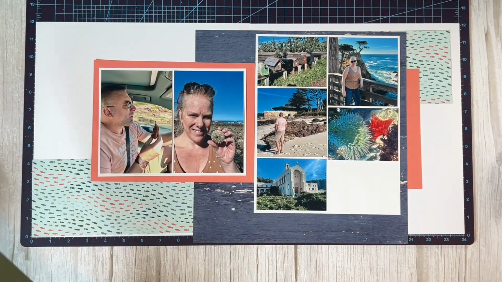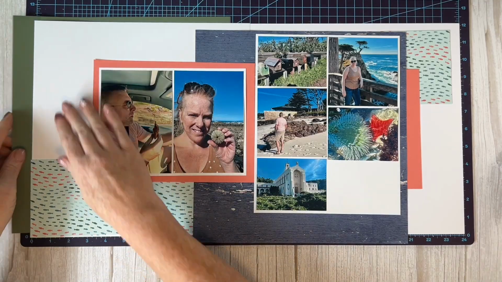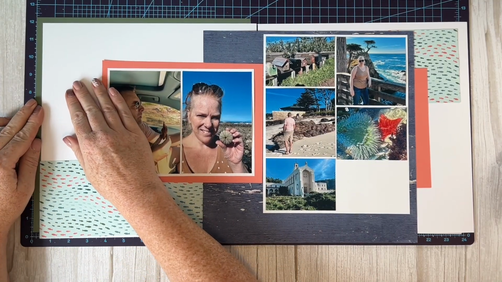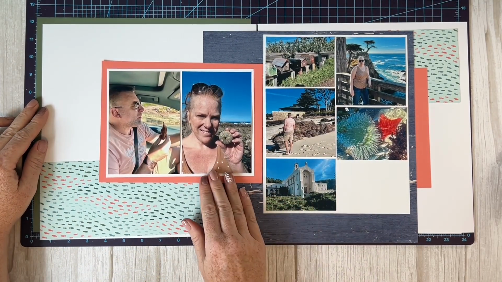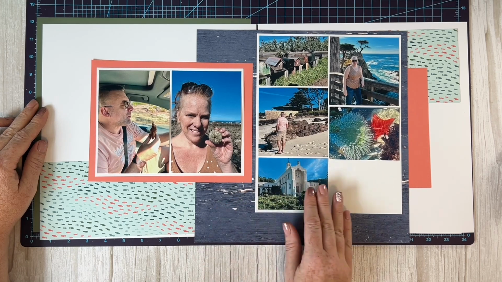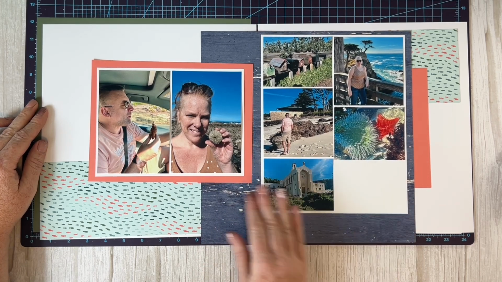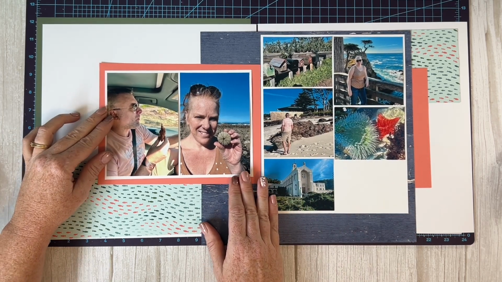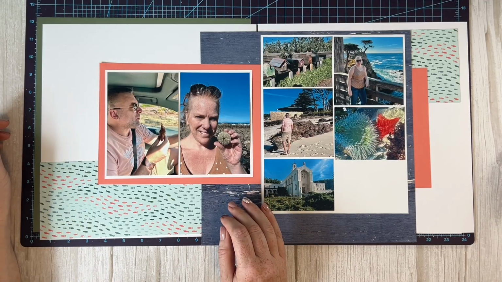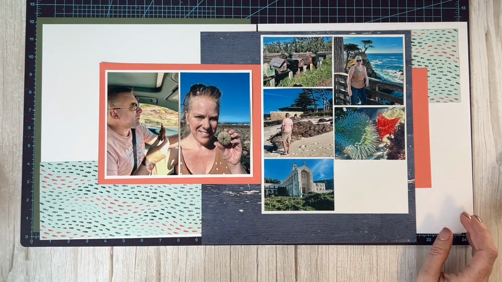So I always let my layouts kind of evolve, and as I shifted them around, I discovered that I liked them a lot better on a grid style on the right hand side there, and then just having those two pictures of my husband and me on the left that are kind of my focal point pictures.